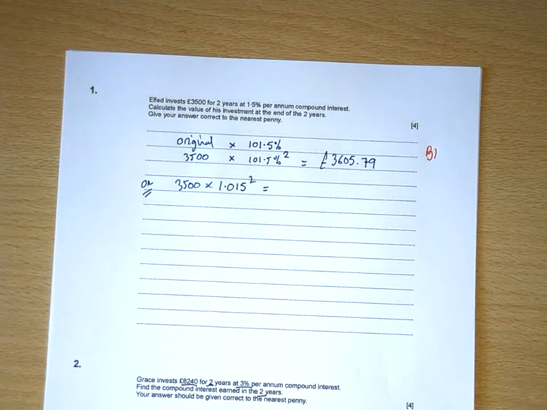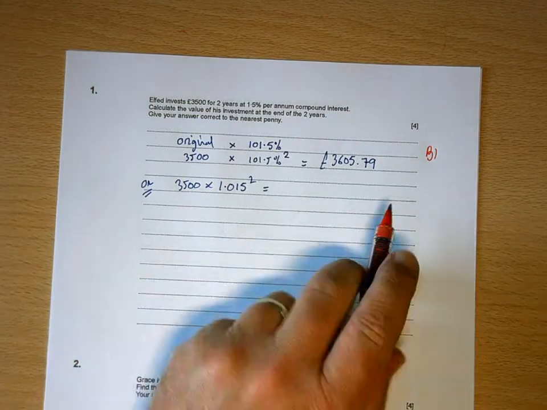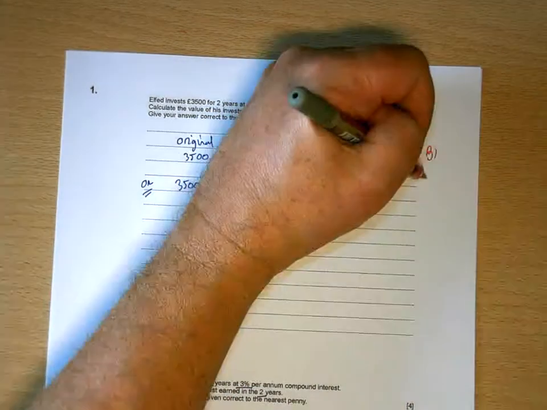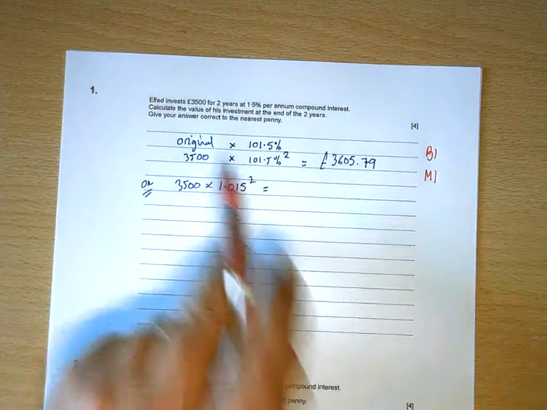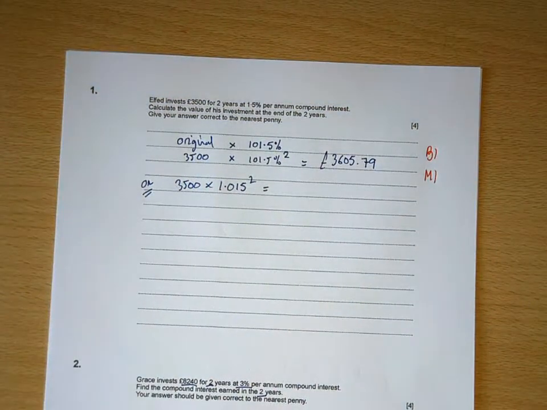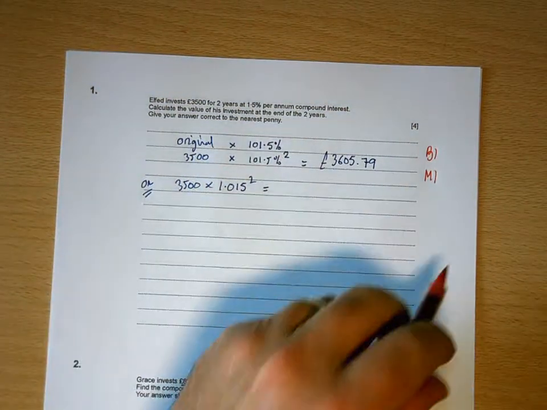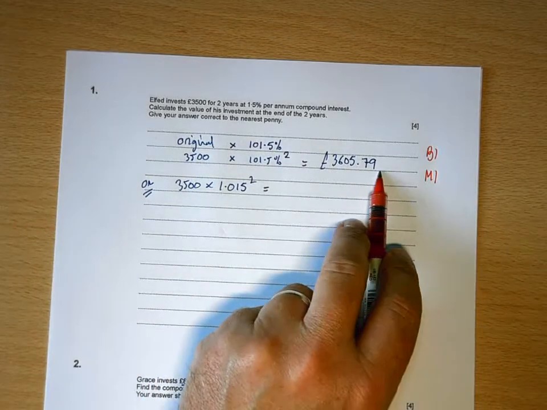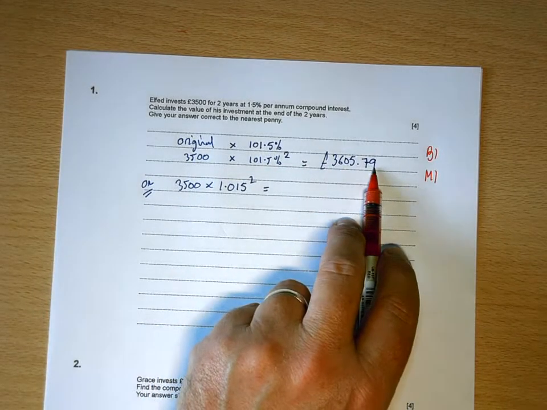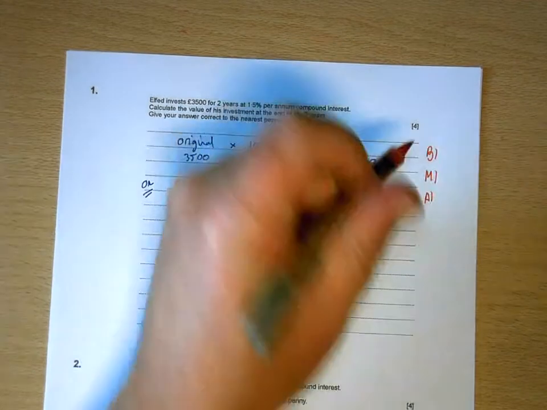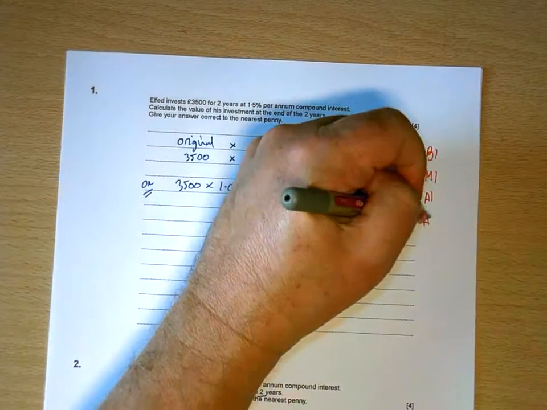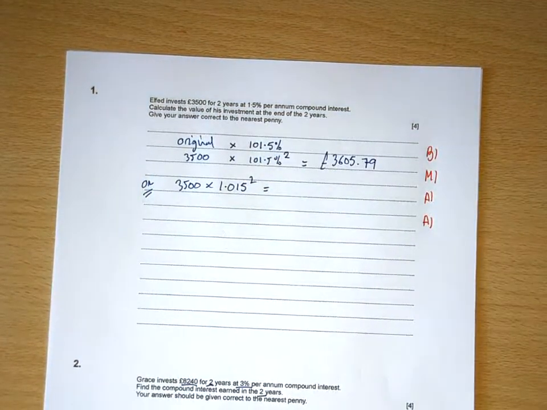So you get 1 mark for the 101.5%. Then you get a method mark for your formula, your increase. 1 mark for getting that and not rounding it. And then the final mark for getting it correct to the nearest penny.